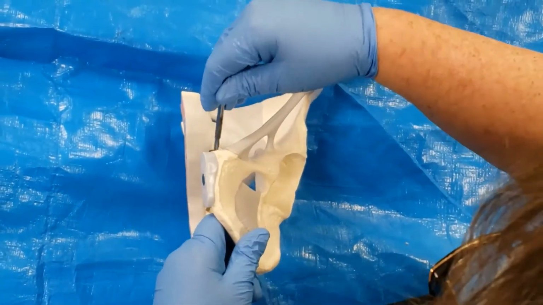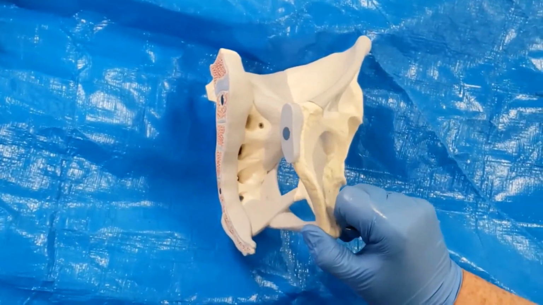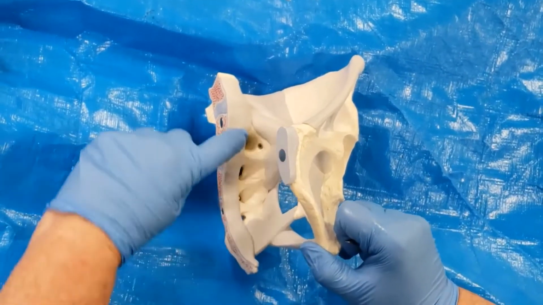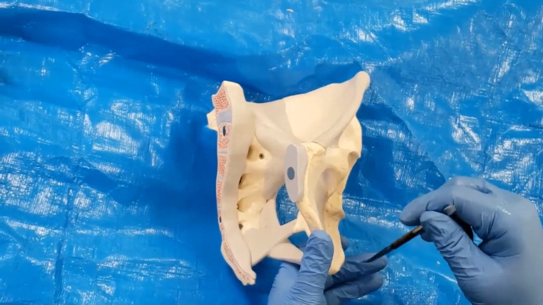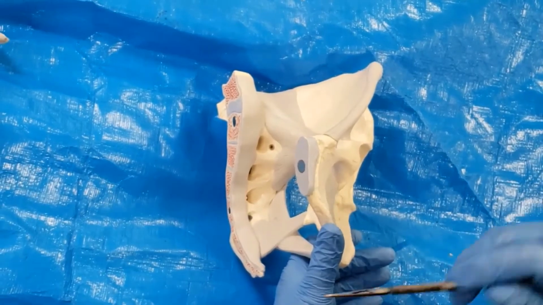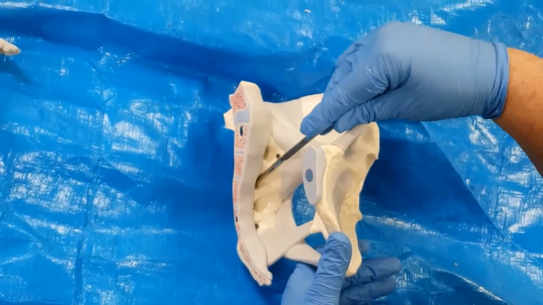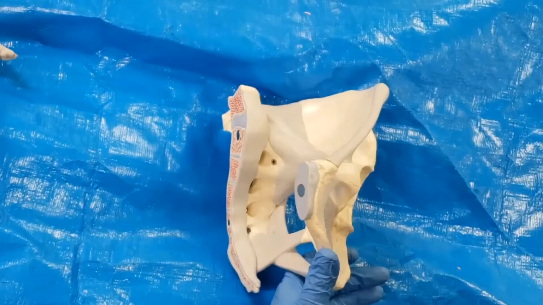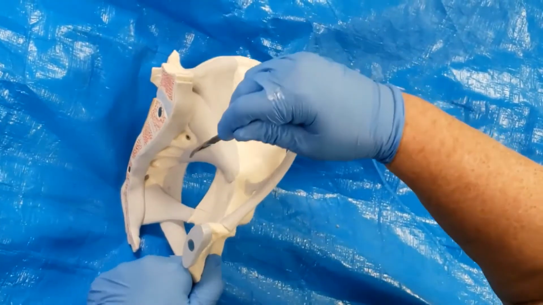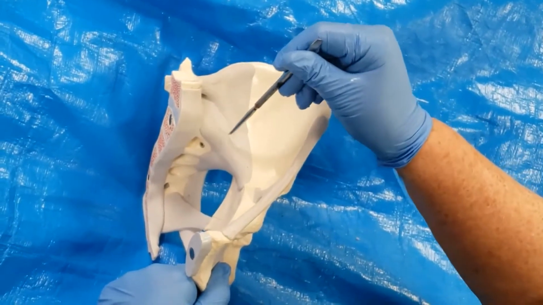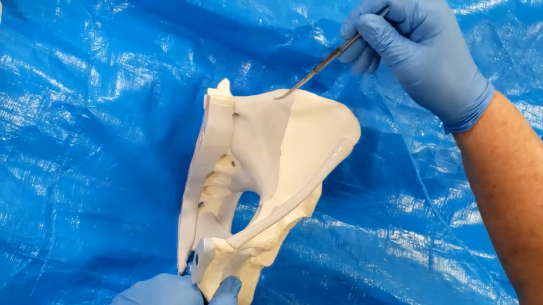If I tilt it like this, I hope you can see the ventral sacral foramina, and there should be 4 pairs of sacral foramina. These are for the ventral primary rami to emerge through, and for the lateral sacral arteries to enter. So the ventral primary ramus of S1 would emerge through the first one, then S2, S3, S4. This ligament here is the anterior sacroiliac ligament, and that reinforces the sacroiliac joint, which is between the sacrum and the ilium. This is the iliolumbar ligament.